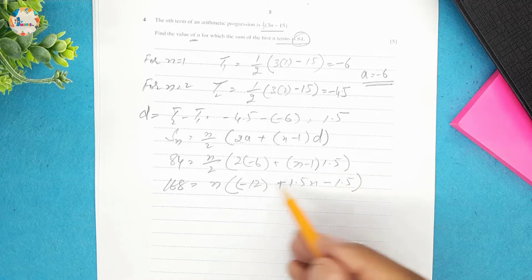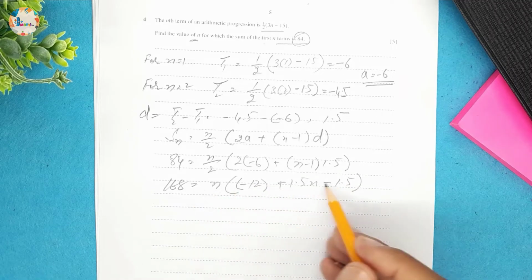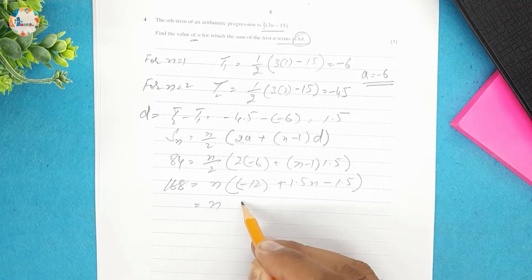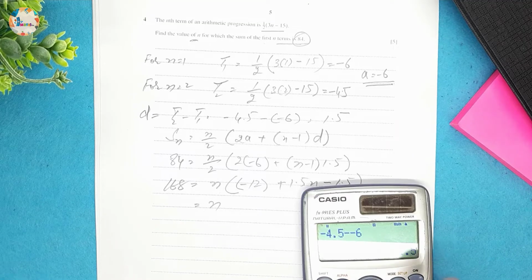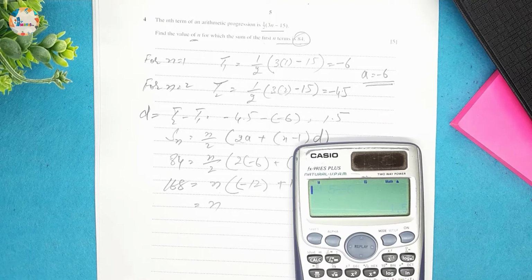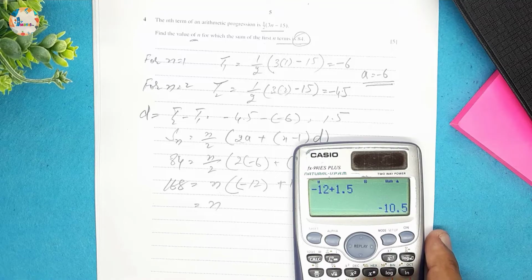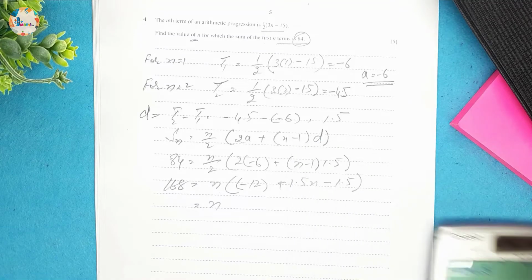Now we can simplify these two and multiply, so n into minus 12 plus 1.5, minus 12 plus 1.5 will result in minus 10.5.